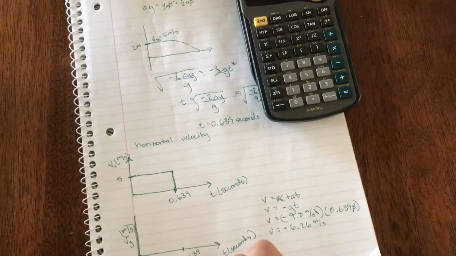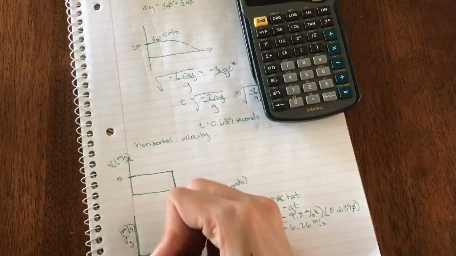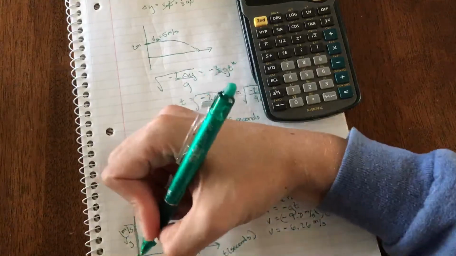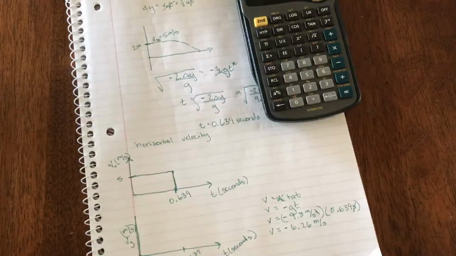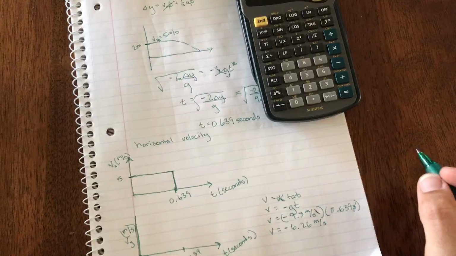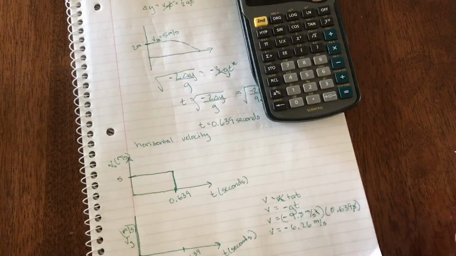And so I'm going to plot a point there, and I'm going to draw a line like that. And that's all I'm going to do. So that shows that it's going in a straight line. I can guess that the slope of this line is going to be negative 9.8, right? But it doesn't ask us to do anything with that. It said the graph should cover the motion from the instant after the ball is launched until the instant before it hits the ground. Assume the downward direction is negative, which we did for this problem.